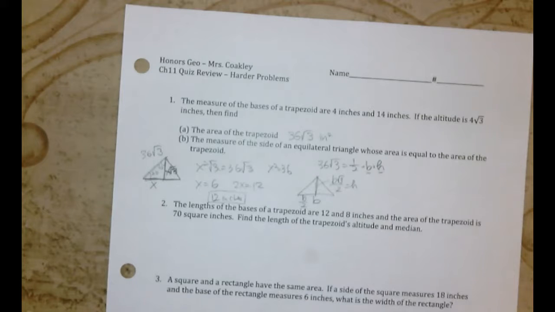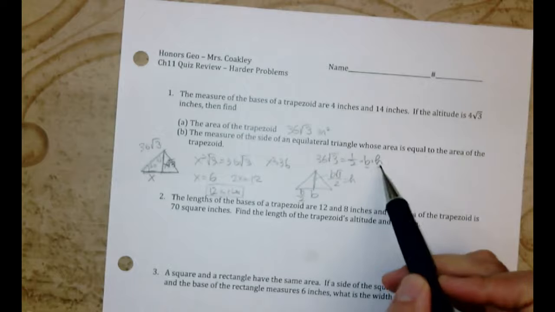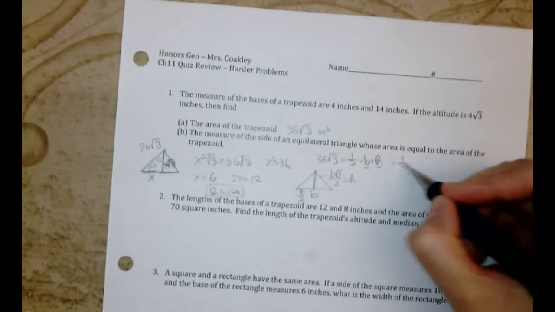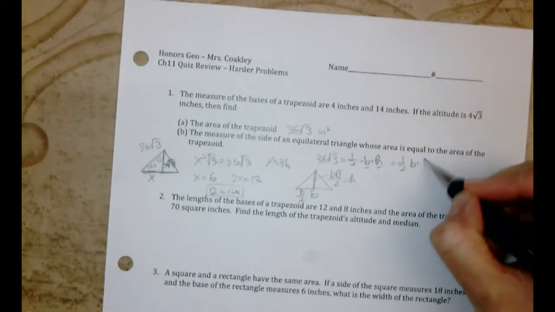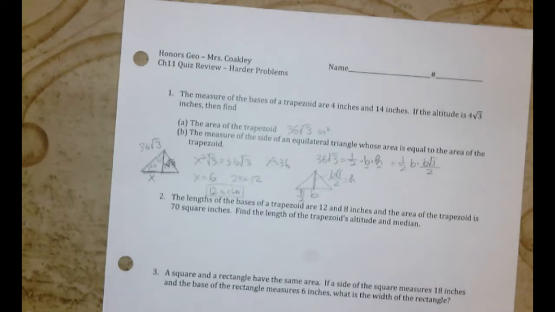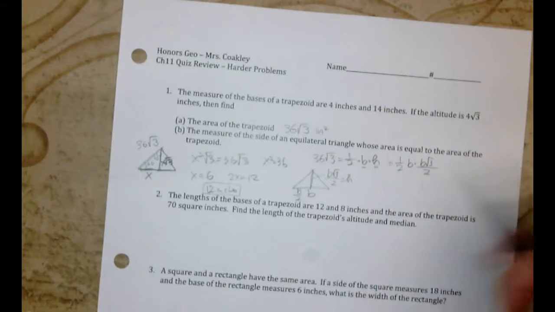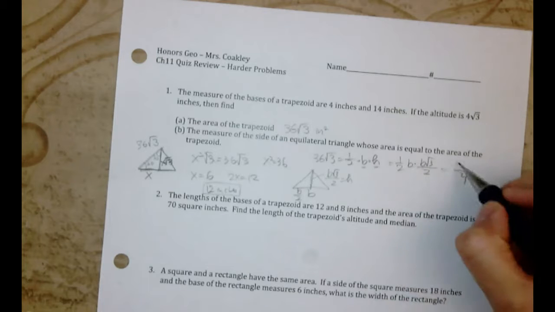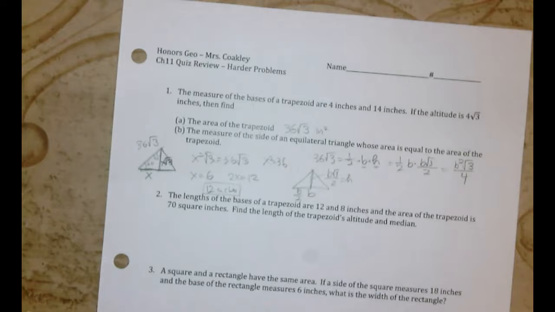Okay, so you can replace this into h. So this is 1/2 of b times b root 3 over 2. So you simplify this. In the denominator you have 2 times 2, so you get 4. And in the numerator you have two b's, that's b squared, and 1 root 3, root 3. Okay, and this equals 36 root 3.